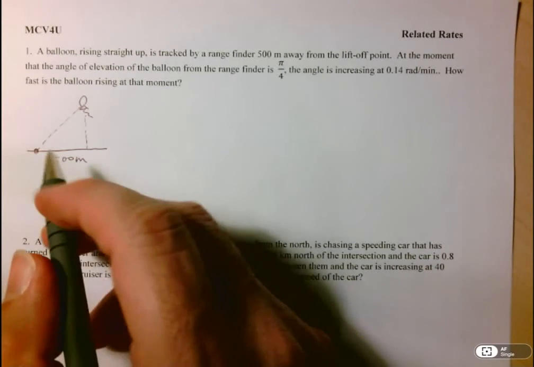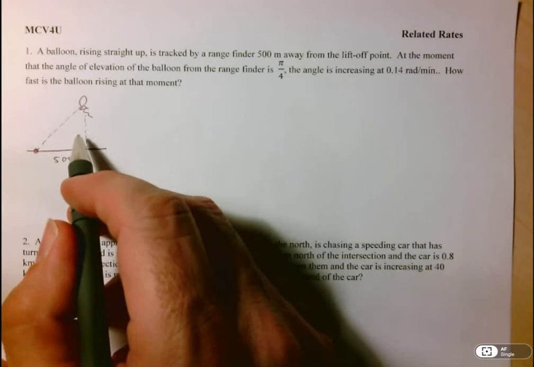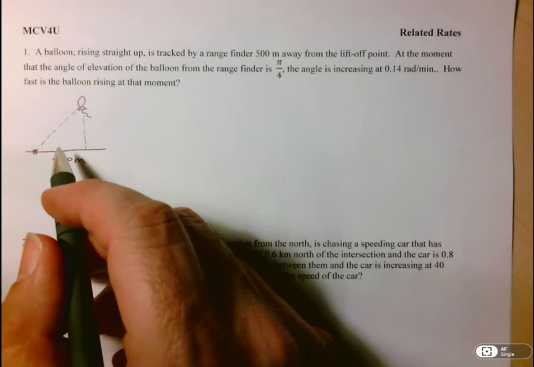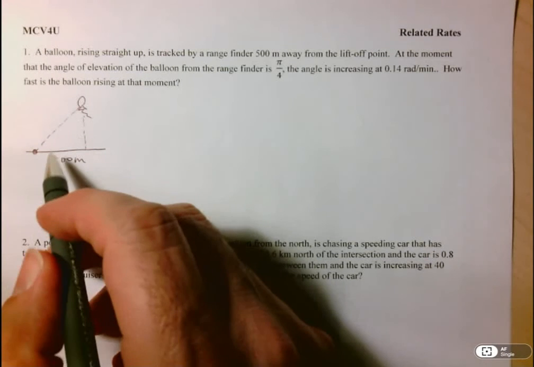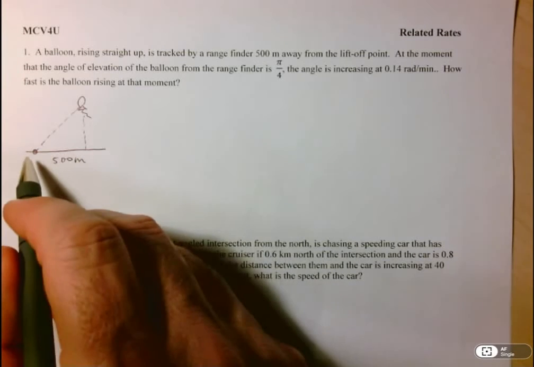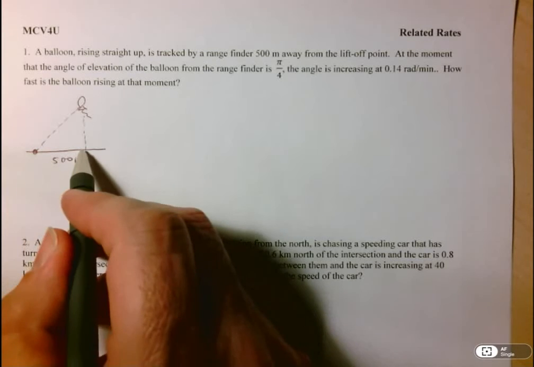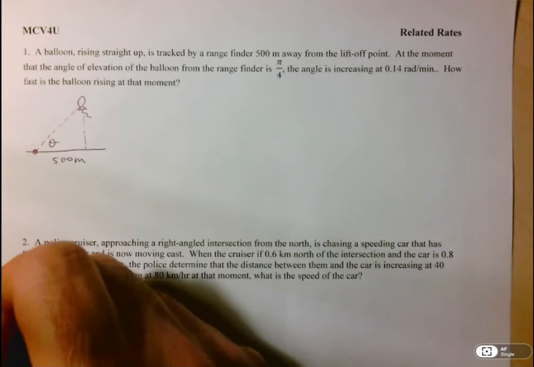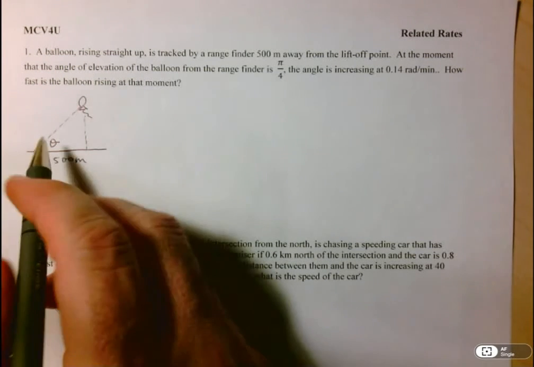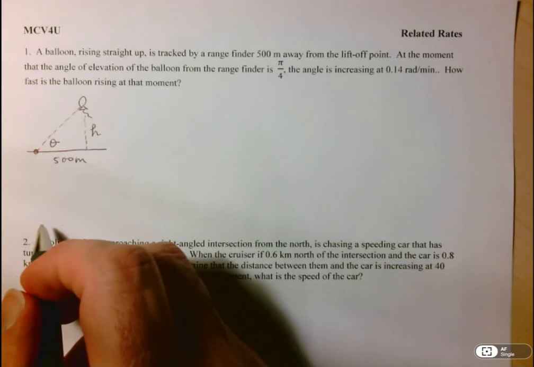Okay, now you notice here I'm not going to put the pi over 4 in my drawing yet because this is something that's a changing quantity, as is the height. I'm looking for the rate of change of the height at that particular moment, but as I'm setting up my problem, I want to avoid putting any numbers on here that are not fixed. I put in the 500 meters because this is a fixed quantity. The distance from the rangefinder to the launch point always remains 500 meters. But since they're giving me information about the angle, I'll set that variable into my diagram. And they're looking for information about the height. I'm going to set that variable into my diagram.